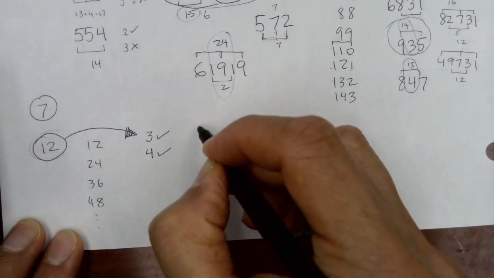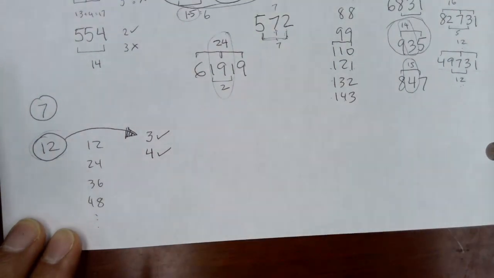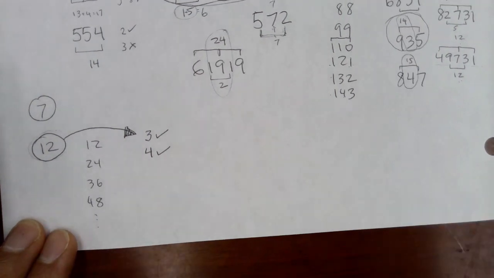I mean, you could keep going. We've done the numbers all the way up through 12. You could look at 13. You could look at different numbers and see what you can find out. If you find something interesting, you can post it in the comments below.